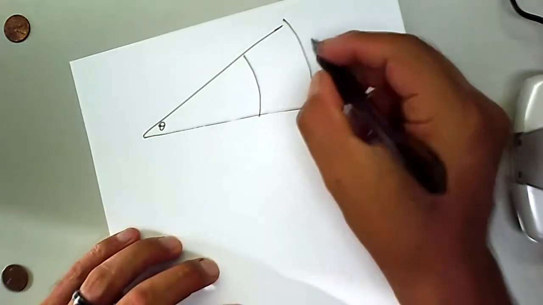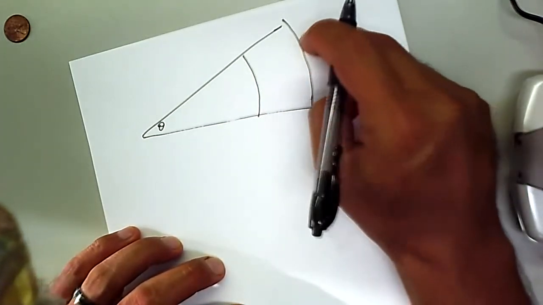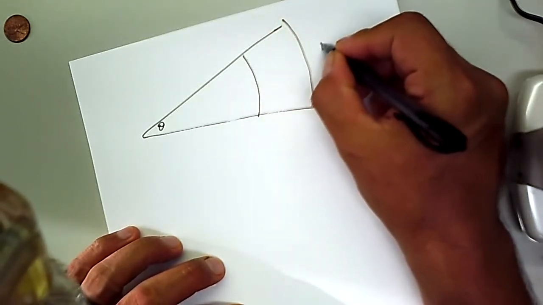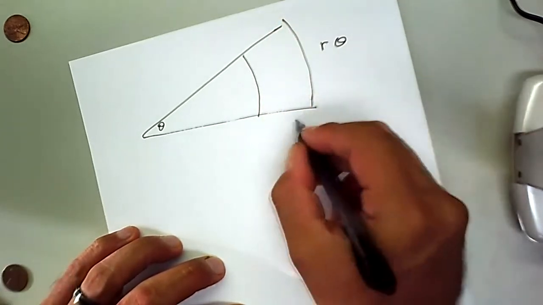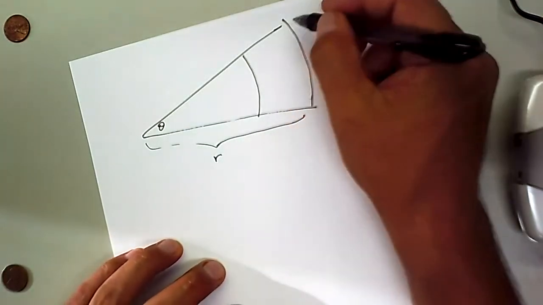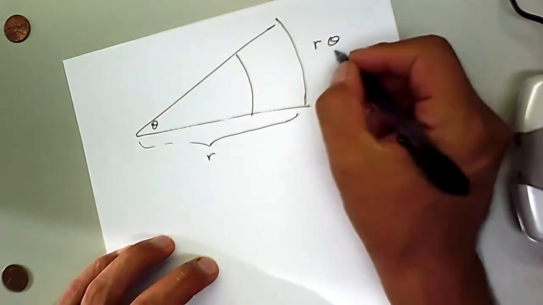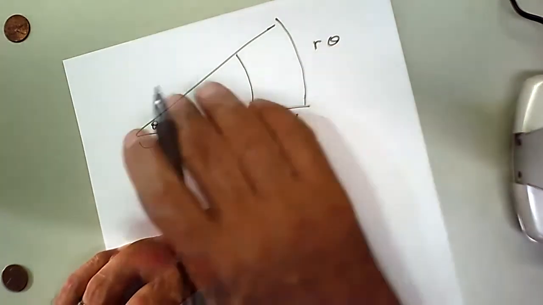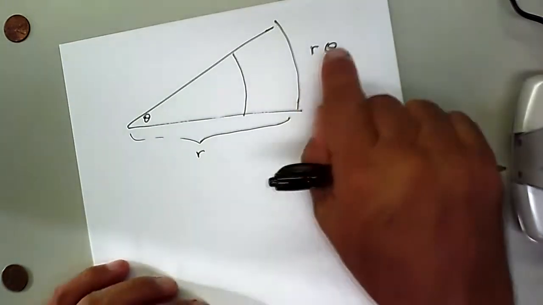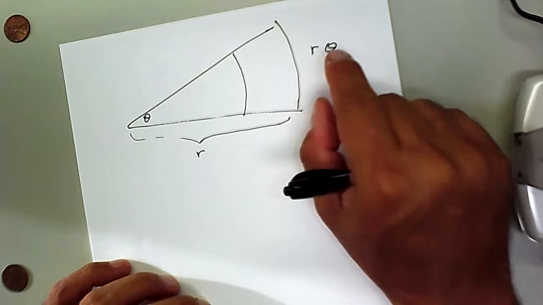Now we know from trigonometry that this arc length in a regular circle is r theta, where r is this distance. Mind, theta has to be in radians.